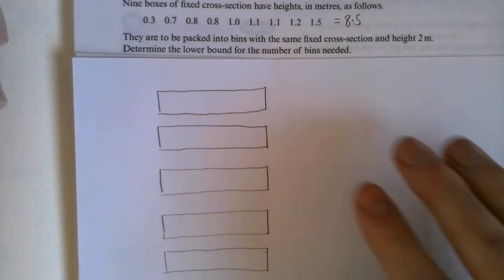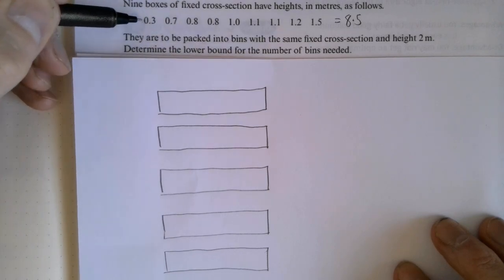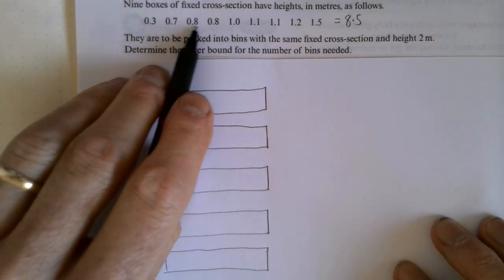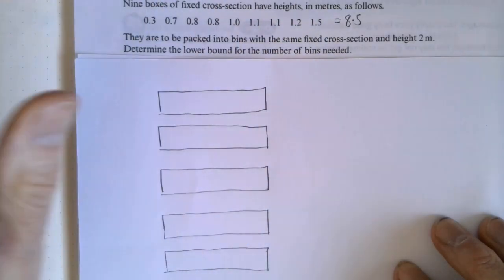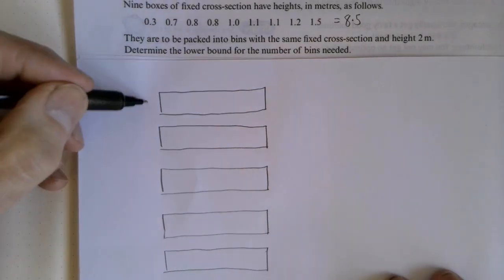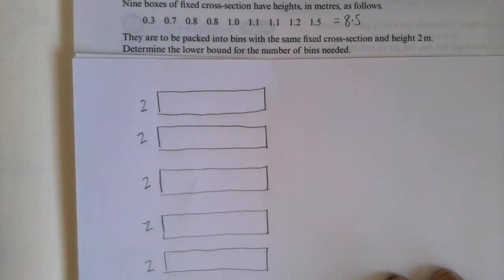Let's assume that the boxes are arriving from here in this order, and when this one arrives, I don't know what else is going to come. That's the key thing. That's like cars driving up at the cross-channel ferry. You don't know what's going to come after them. So I've got 2 metres here. Can we fit these into these 5 bins?